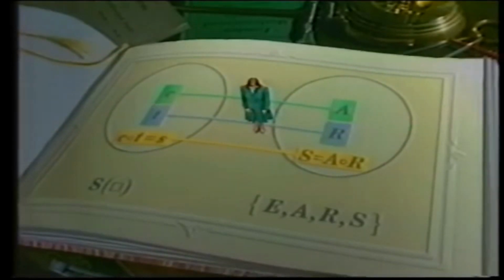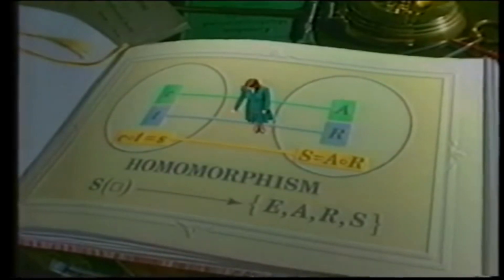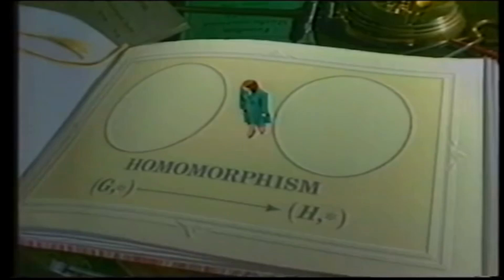Such a mapping is called a homomorphism from S square to EARS. In general, if you take a group G with operation circle and a group H with operation star, then a mapping phi between them is a homomorphism if it preserves products. So, what does that mean?